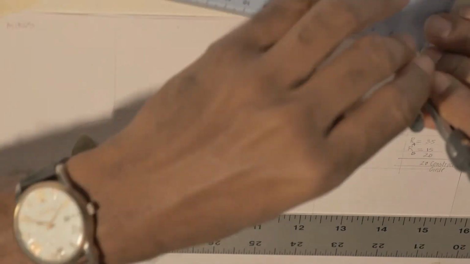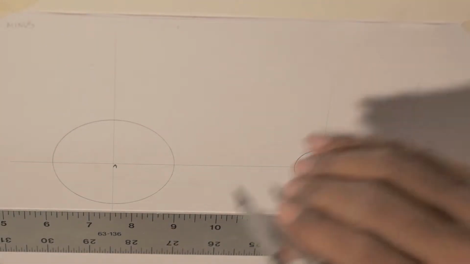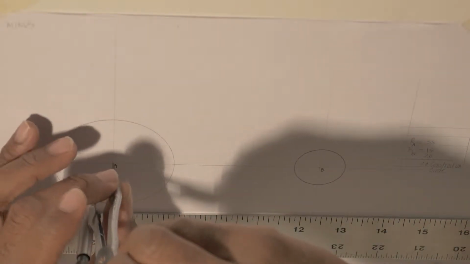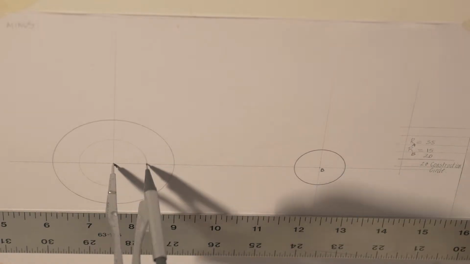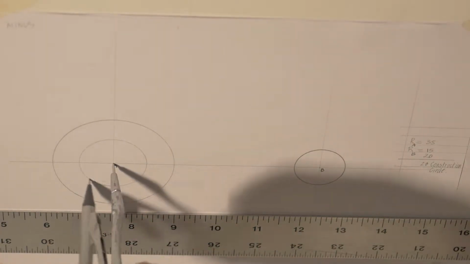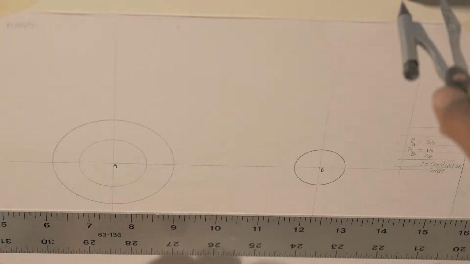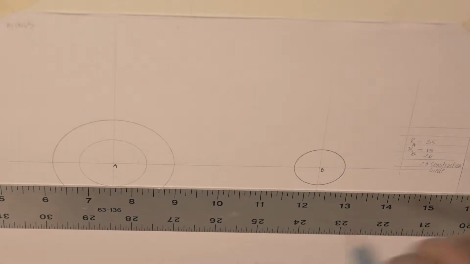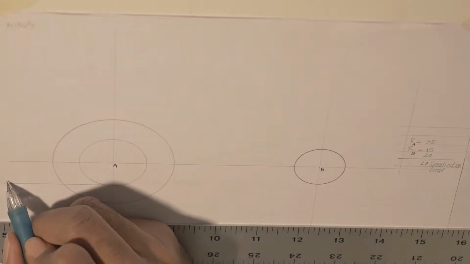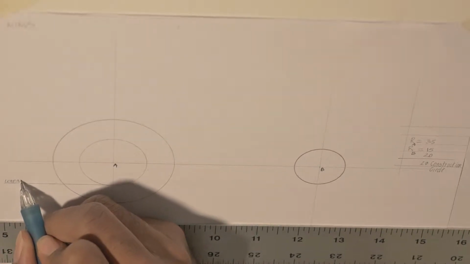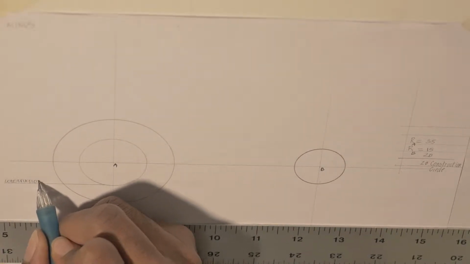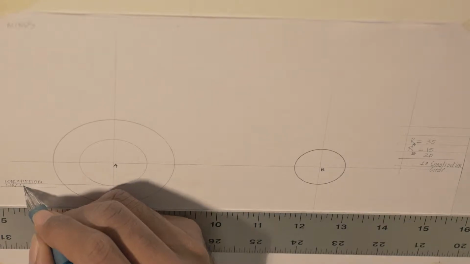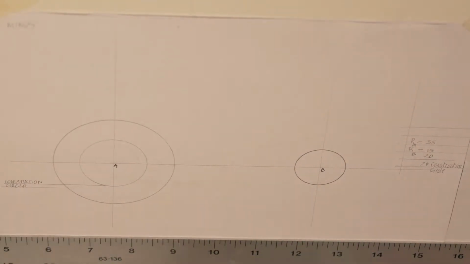Alright, so open up 20, and we will place our construction circle within circle A. I'm going to share the axis of circle A to create my construction circle of radius 20. This is my construction circle. I'll just place a note out here so that we know this is the construction circle. Okay, so far so good.